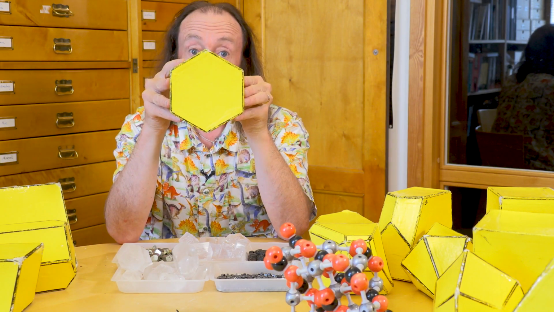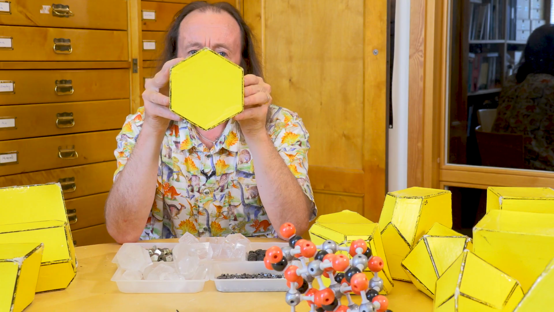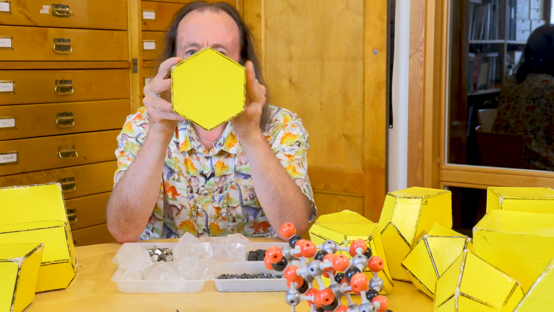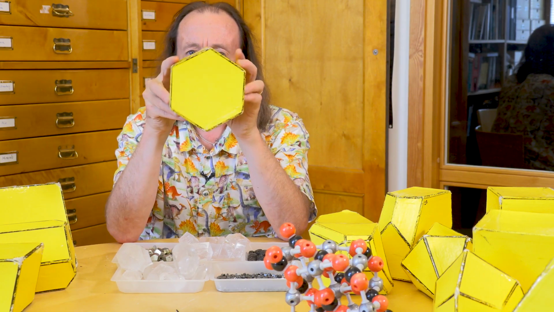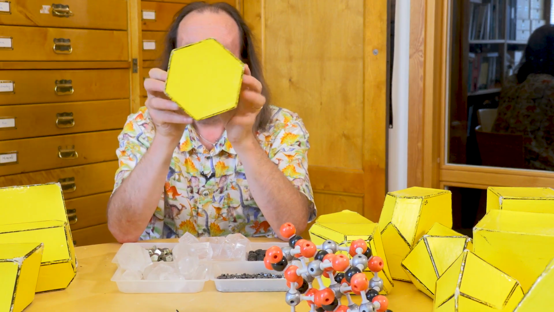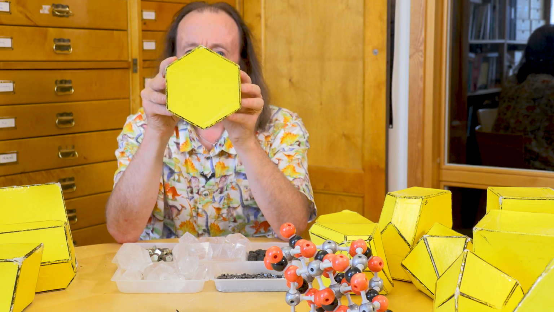So this one is genuinely hexagonal. You see, there's a difference now. I now only need to rotate 60 degrees for it to look the same again. 1, 2, 3, 4, 5, and 6. I'm back where I started.